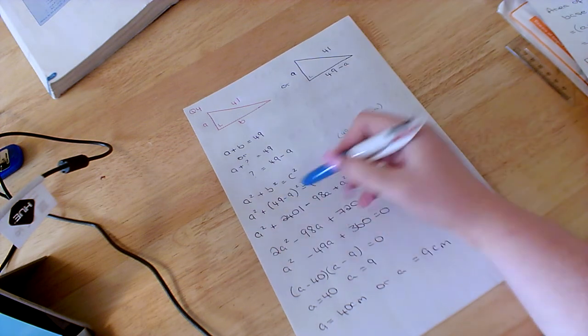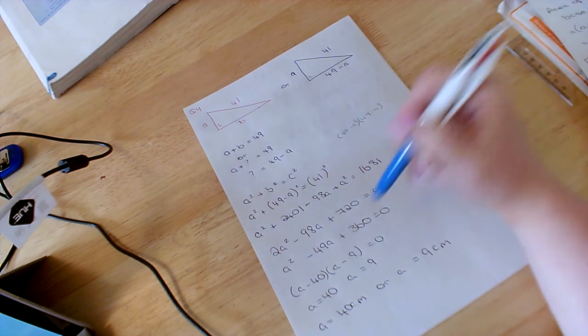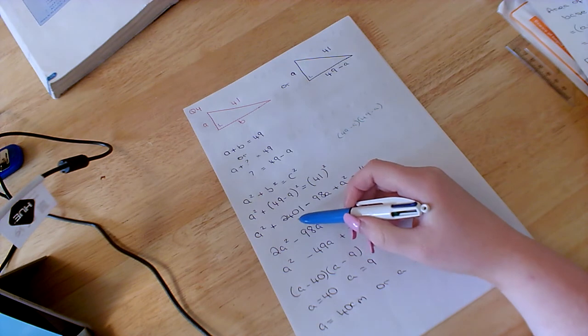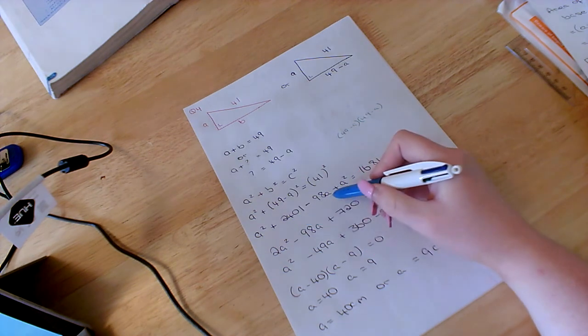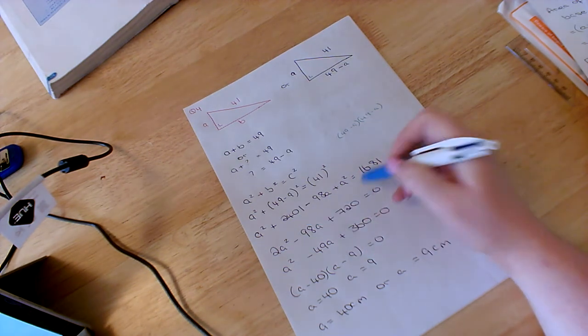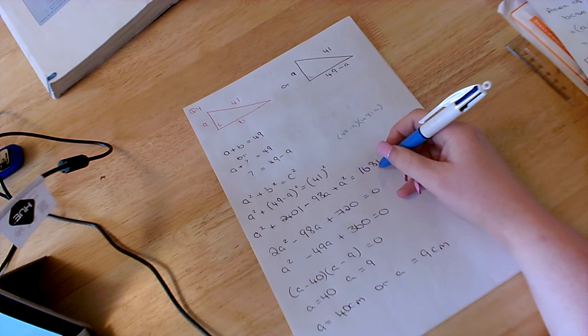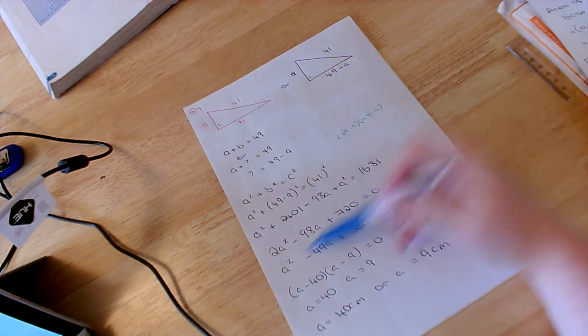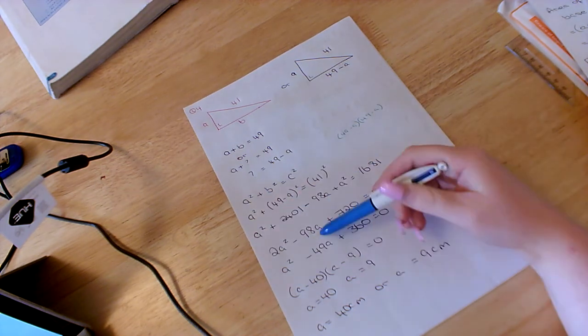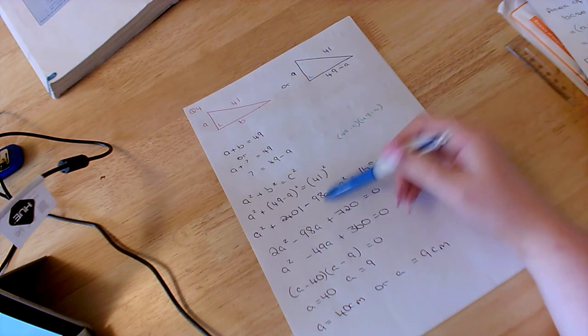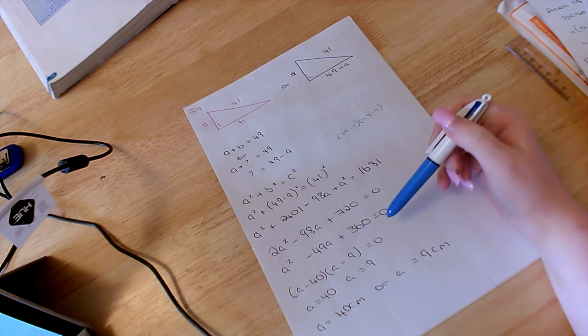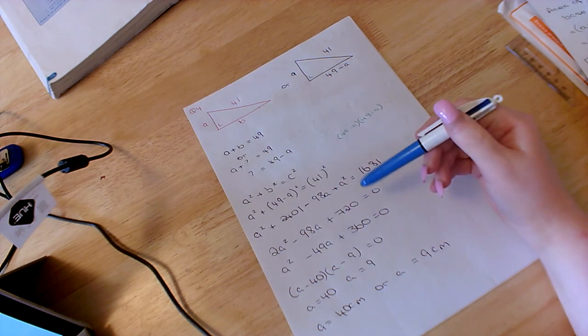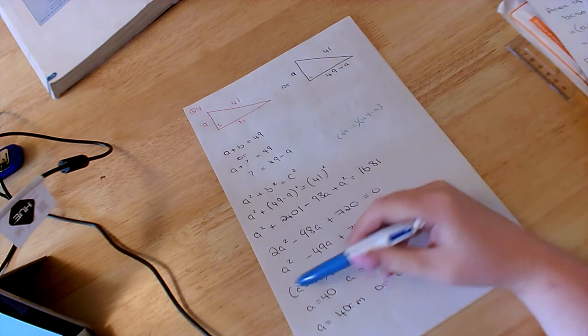So I have a squared, and when I square this out, which means to be multiplied by itself, I get 2,401 minus 98a plus a squared, and that's equal to 1,681. I'm going to bring everything to one side. So a squared plus a squared gives me 2a squared. I have minus 98a, and bringing the constant over I get plus 720 is equal to 0.